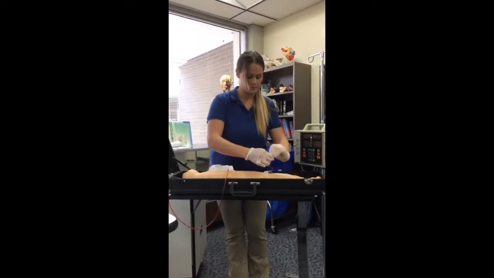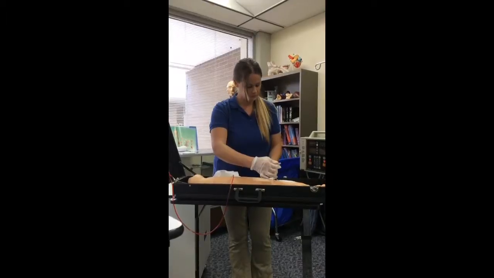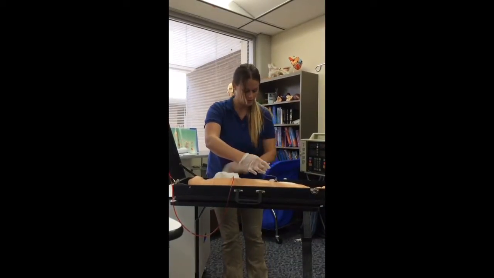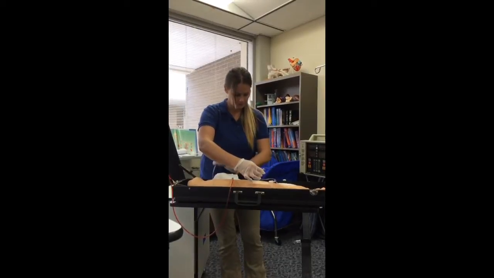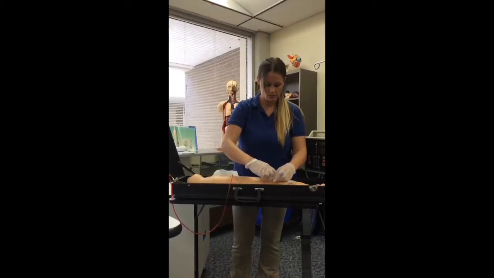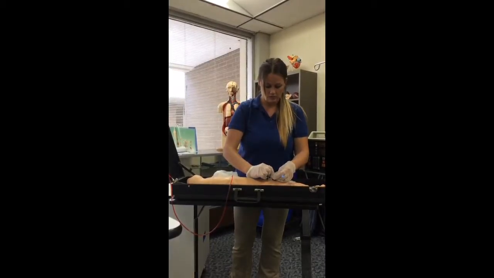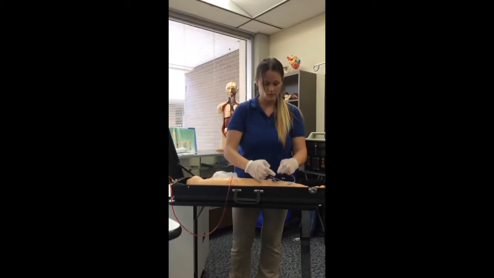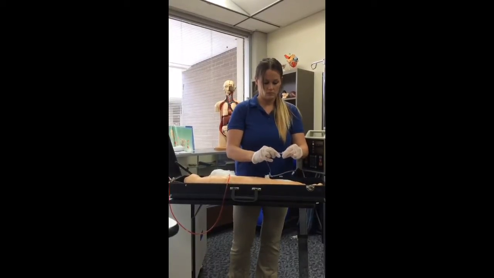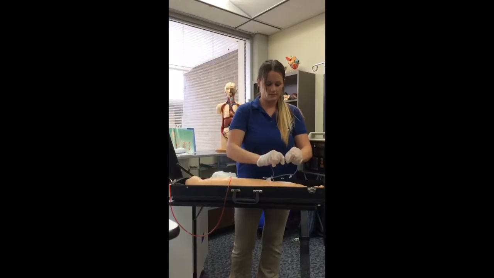Go over here to my medication line and connect it. First I'm going to clamp this, make sure that's clamped. No, leave it unclamped. I'm going to connect that.